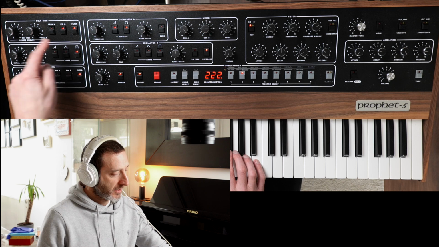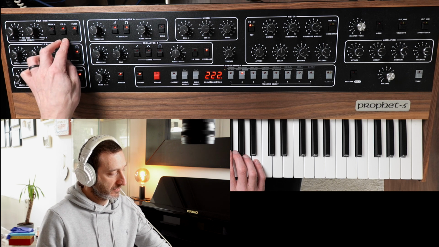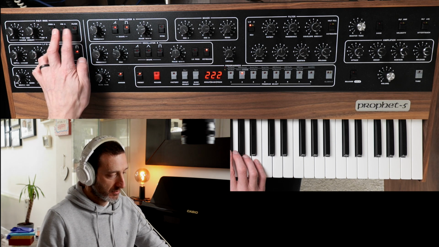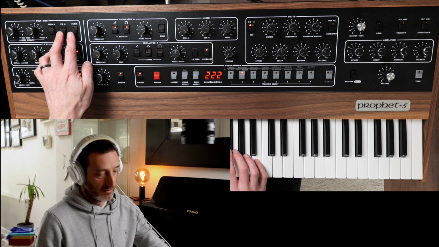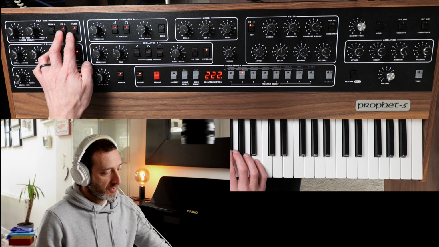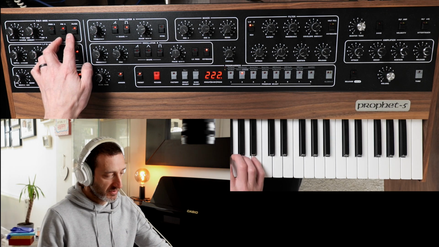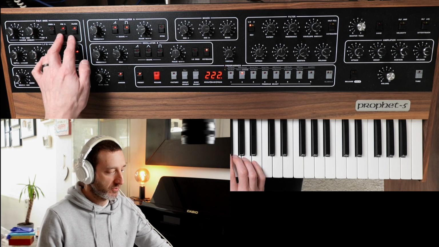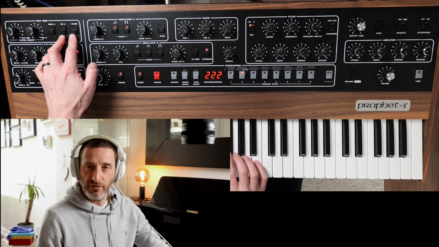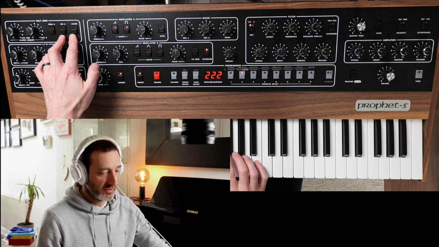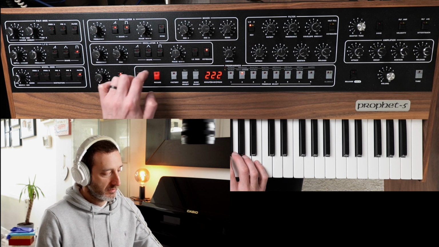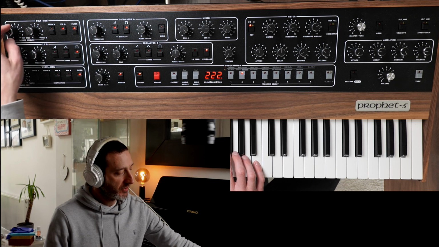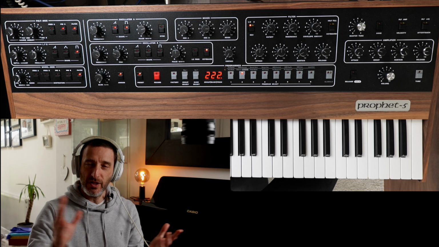When we switch off the filter and the pulse width A as a destination, we can't hear anything. So it means that this spike is a result of a strong use of the polymode, because once the polymode is off, there's no voice at all. Oscillator A doesn't sound anything.